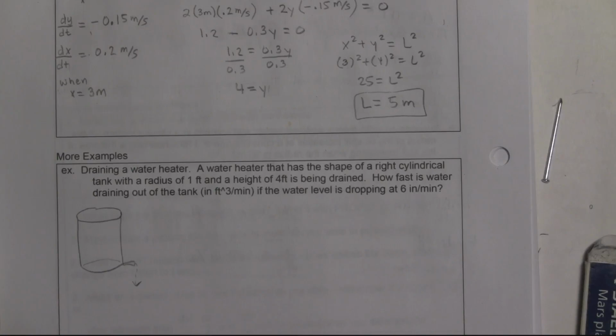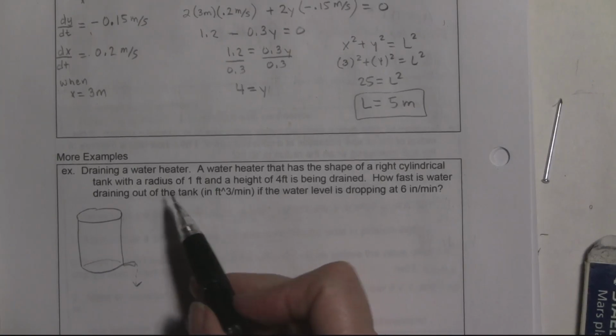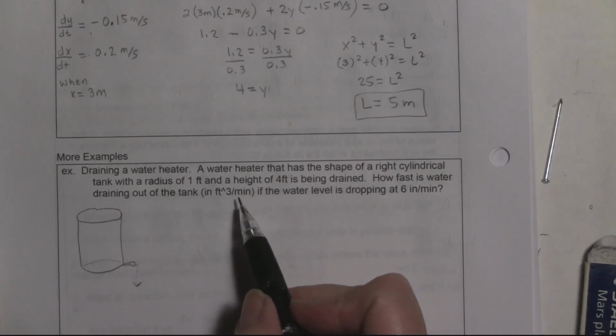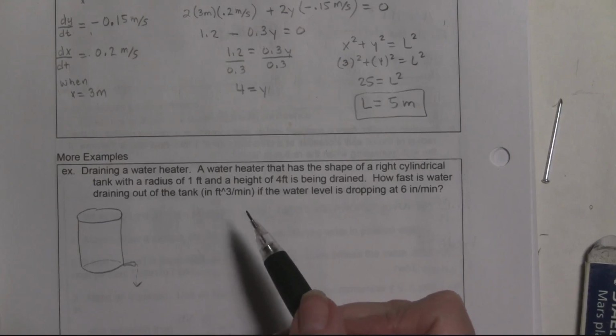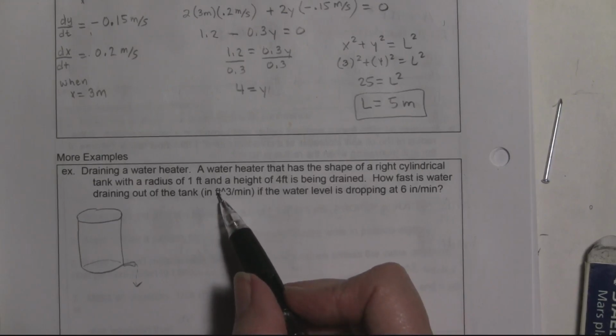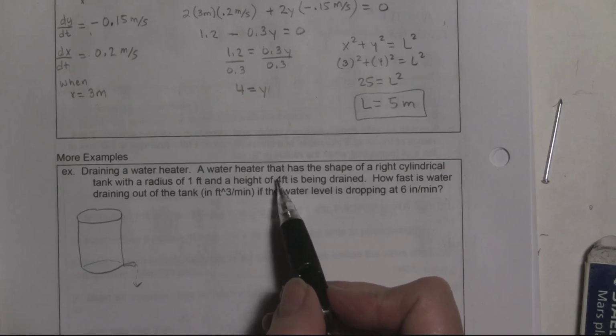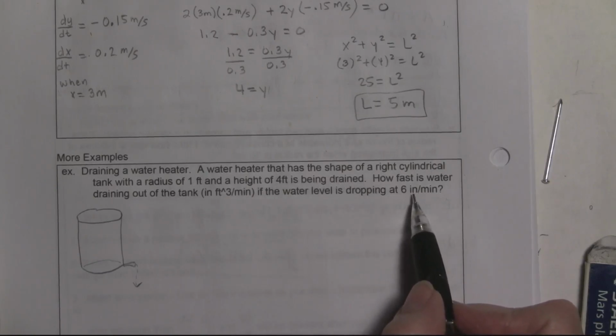Now I noticed what they want as the answer. They said, how fast is the water draining out of the tank in feet cubed per minute? I noticed that that's in feet cubed, and this is in feet, and that is in feet, which is all very good, but this is in inches.